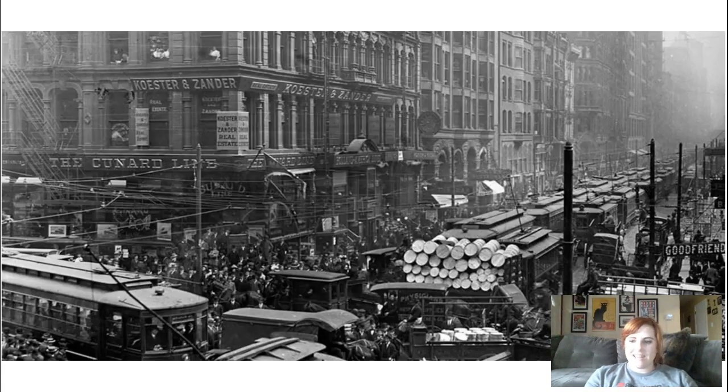So I'll come back to this in a second, but here's an example. This is Chicago in the 1890s. You can see industry is really booming. It's very, very crowded.